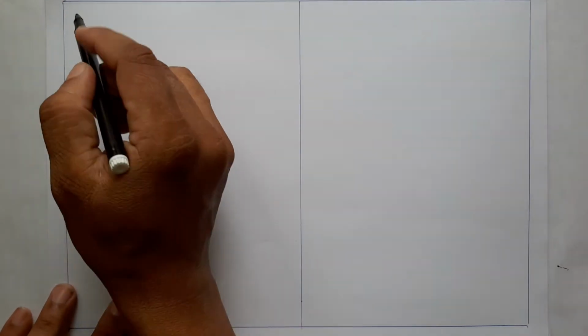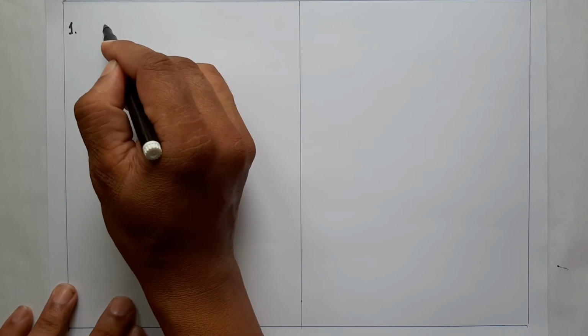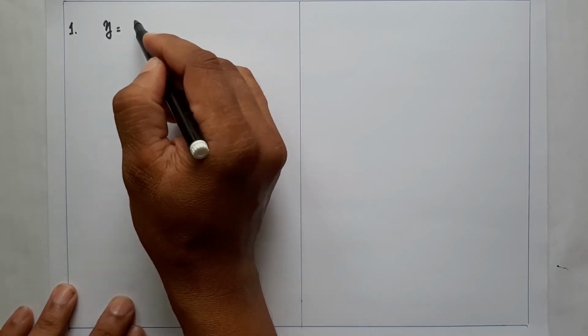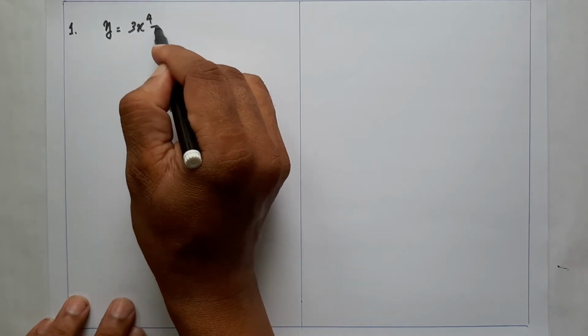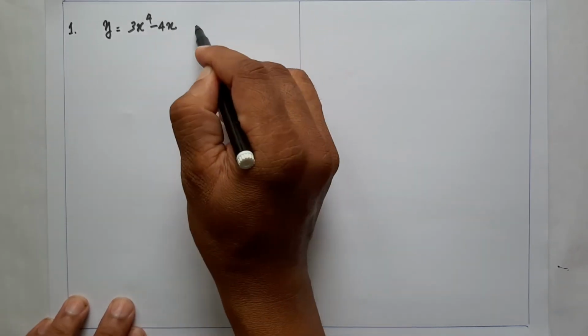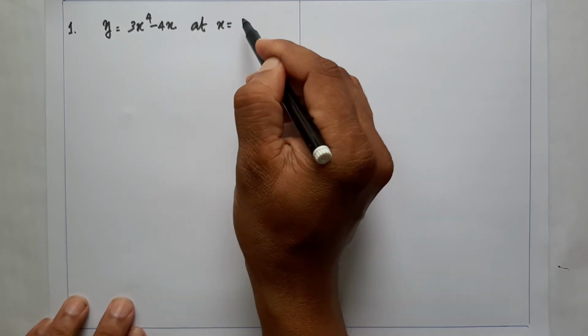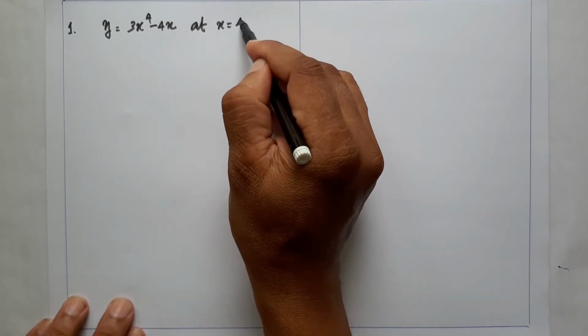The first question is: find the slope of the tangent to the curve y is equal to 3x raised to 4 minus 4x at x is equal to 4.